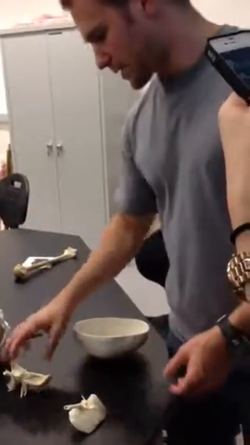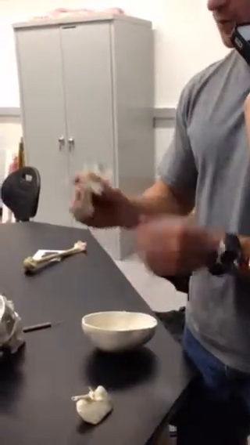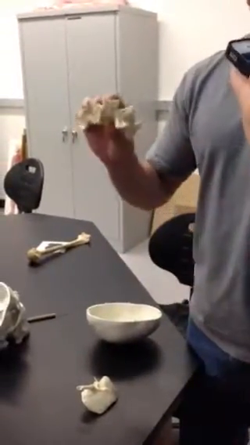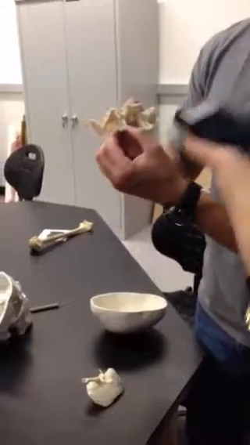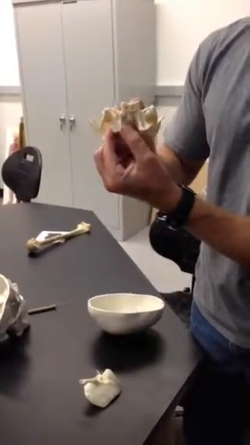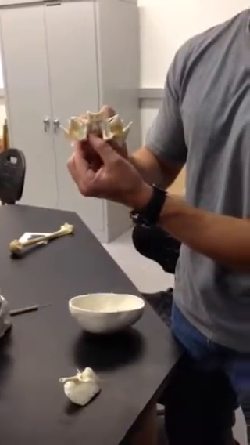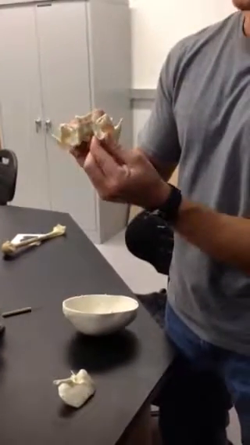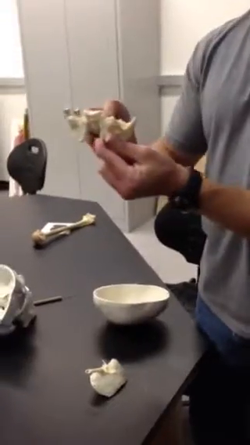Our pterygoid process. The best way to see the pterygoid process is when you pull it out. You got two of them. There's a lateral and a medial part, but this whole thing is pterygoid process. The lateral and medial is not on your list. Don't worry about it. Okay, pterygoid process.